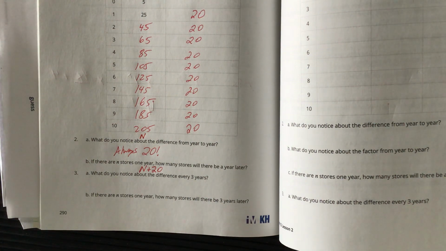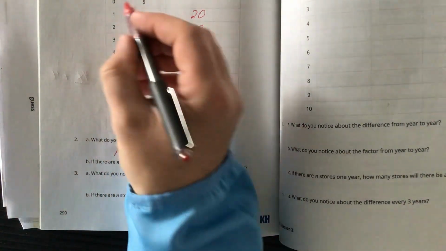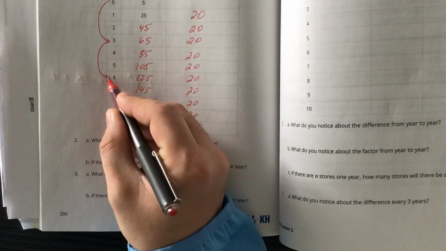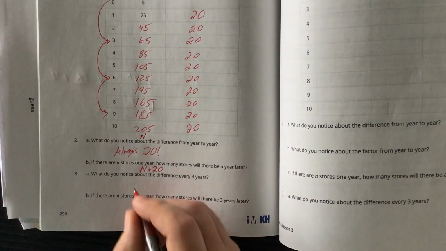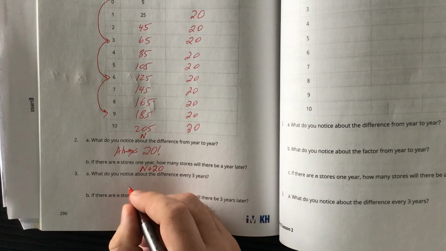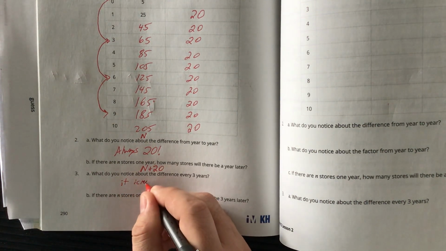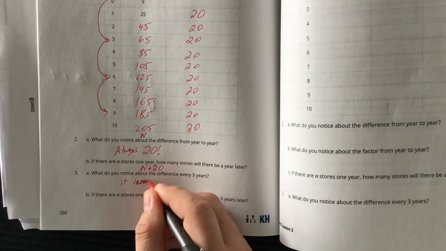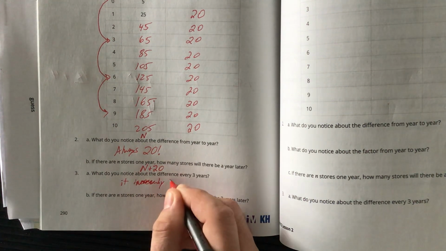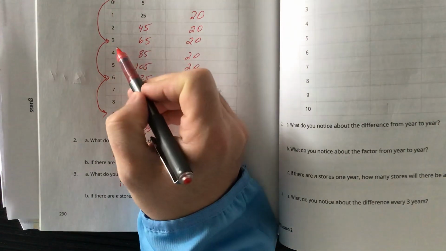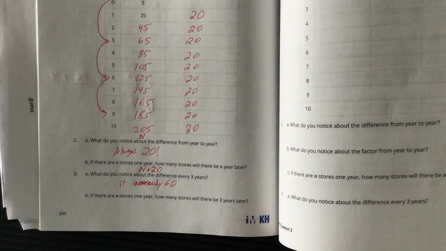What do you notice about the difference every 3 years? So if we look at every 3, it's 60 more. Every 3 years it increases by 60. I would say from the starting point to year 3, from year 3 to year 6, and so on.